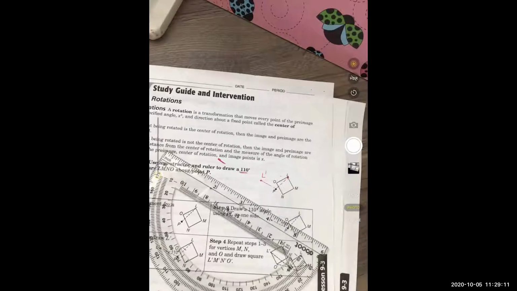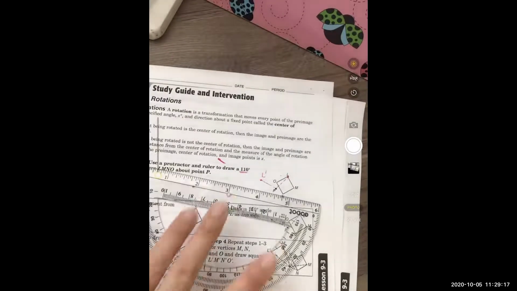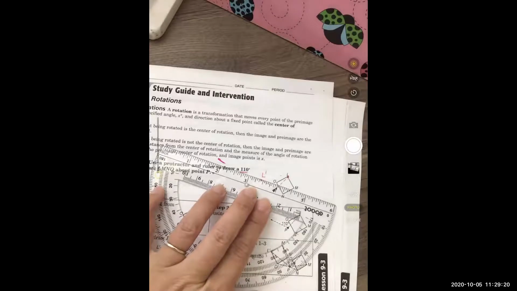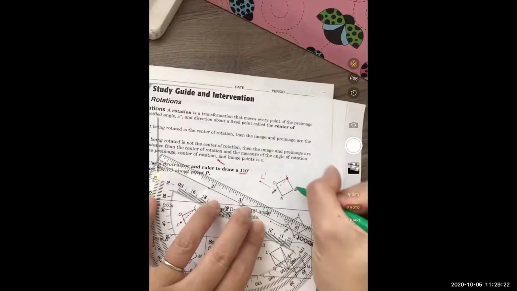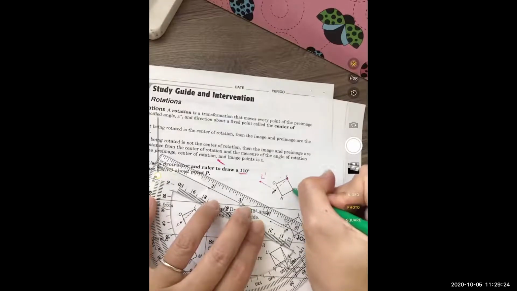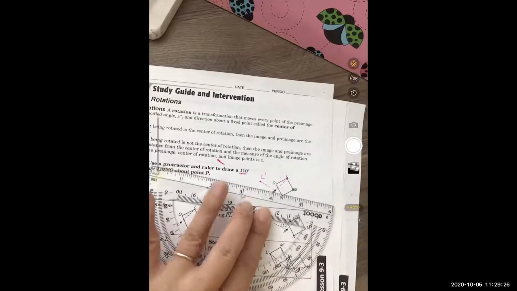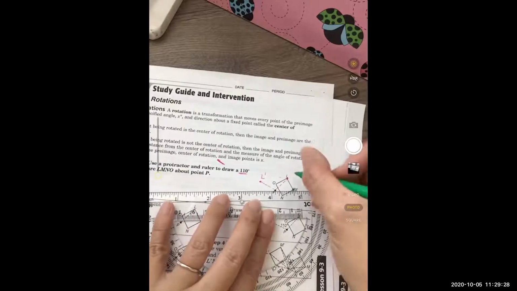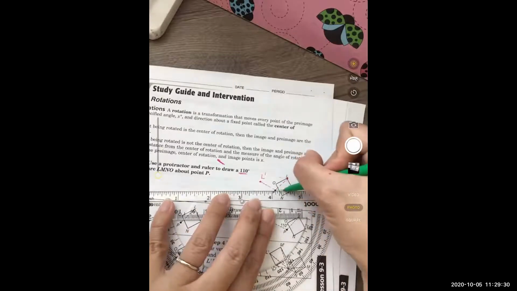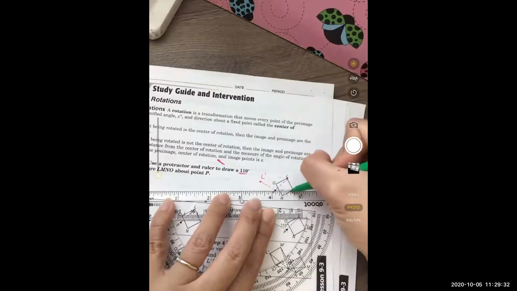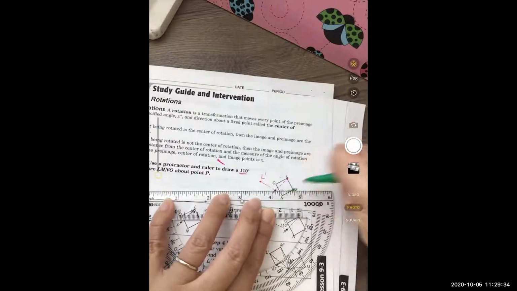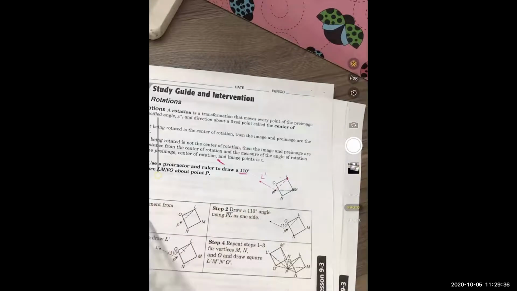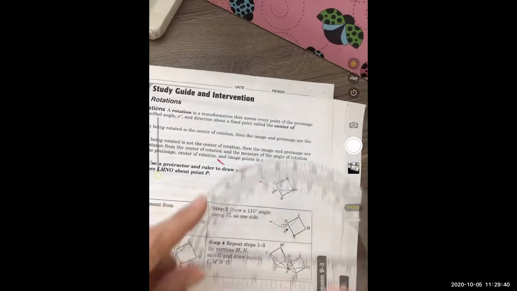Now what I want you to do, if you have different colors, it would help for your notes today too. I'm going to do it in a different color. Let's rotate M. Let's say that I wanted to do a 110-degree rotation of M. So the first step is connect P to M. Remember, that's your first step, connect from the point of rotation to the original point. So let's say you wanted to do 110 degrees of M, which means you connect P to M.